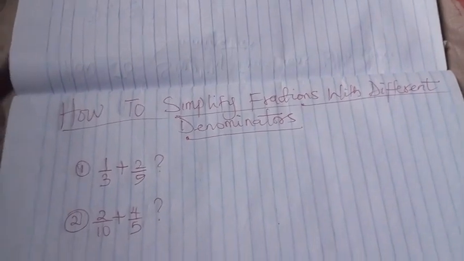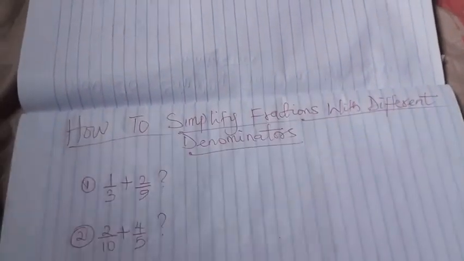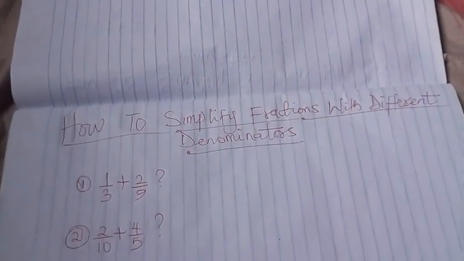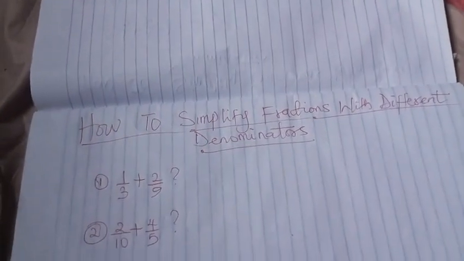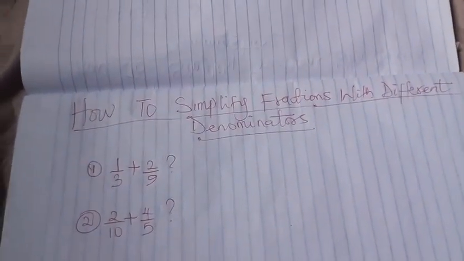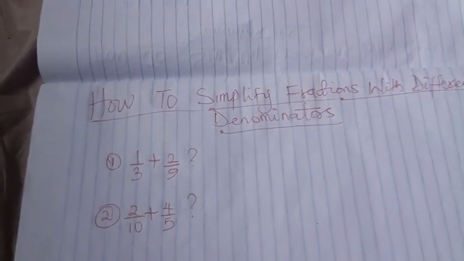So today in this video, I'll be teaching you how to simplify fractions with different denominators. It's quite easy, stay put and learn.